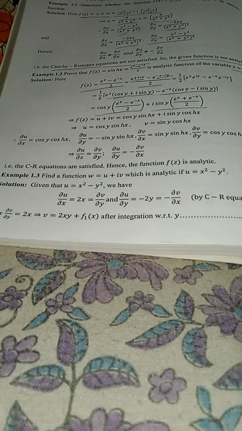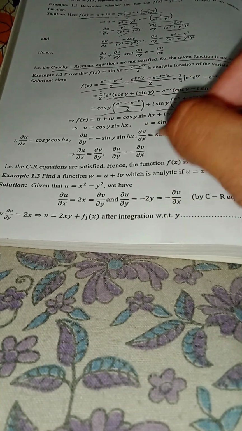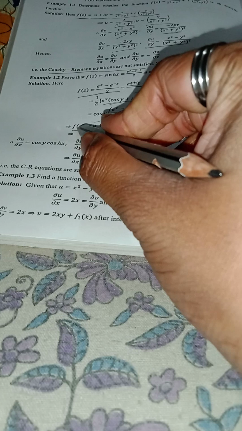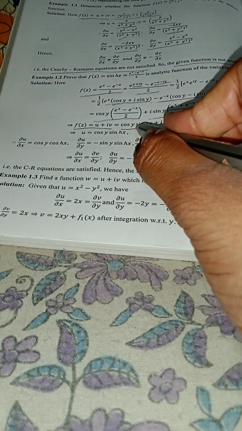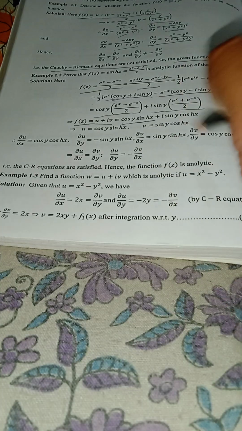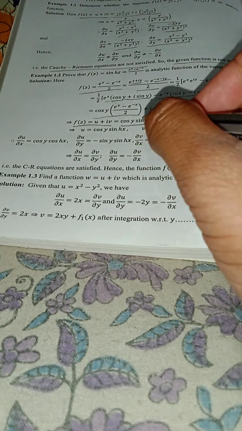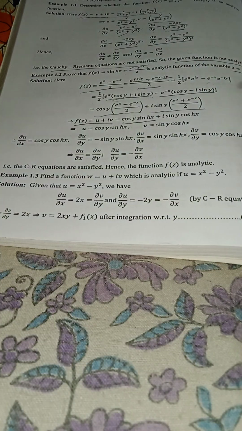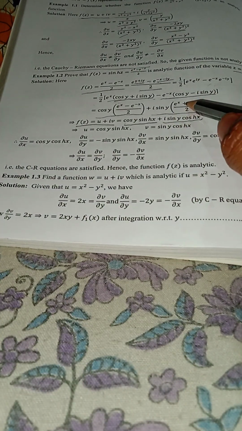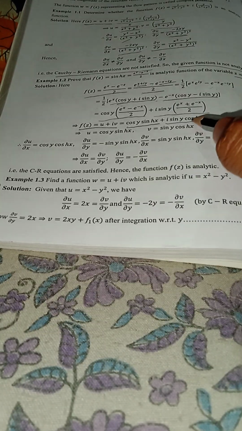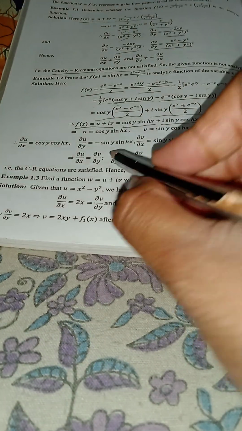Now basically these are the hyperbolic functions. So we write f of z as u plus iv: cos y sinh x, because it is the sine hyperbolic formula, and i sin y times e raised to x plus e raised to minus x by 2 is nothing but cosh x, the cos hyperbolic function.